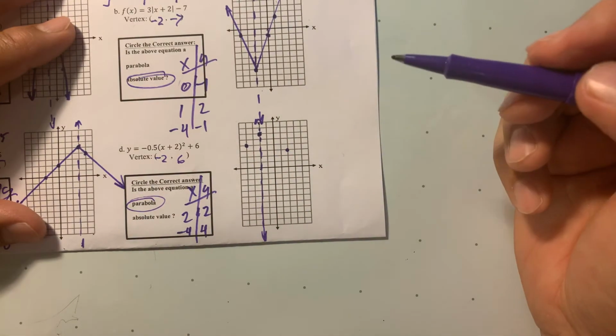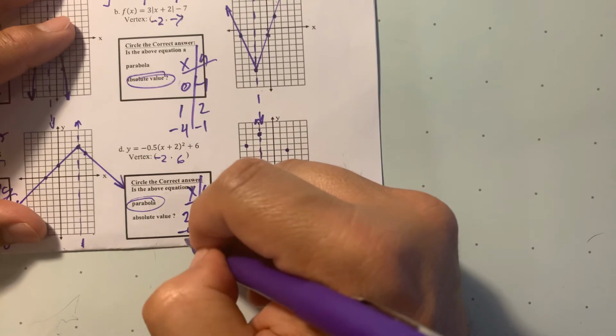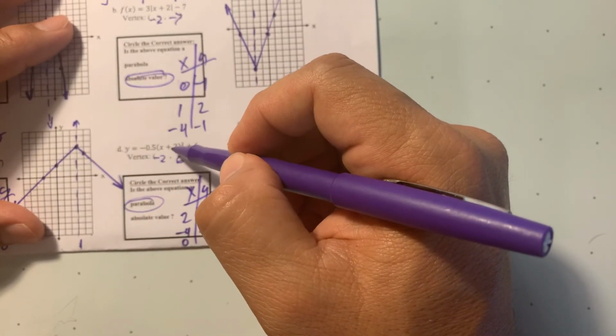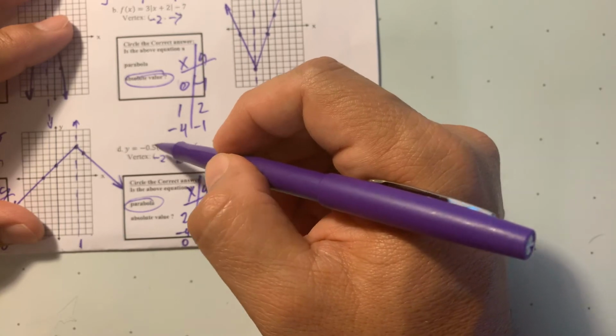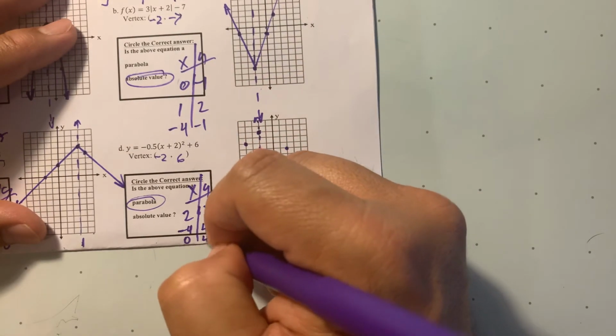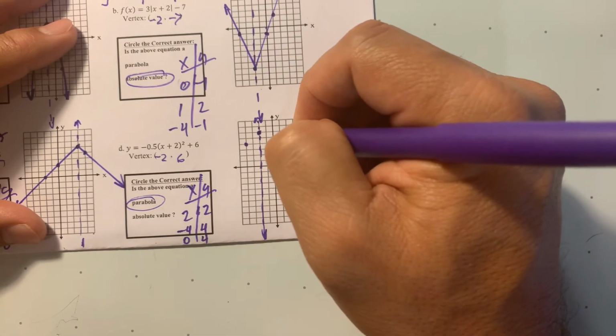All right. And then I might do, say, 0. 0 plus 2 is 2. 2 squared is 4. 4 times negative 0.5 is negative 2. Negative 2 and 6 make positive 4. So 0, 4.